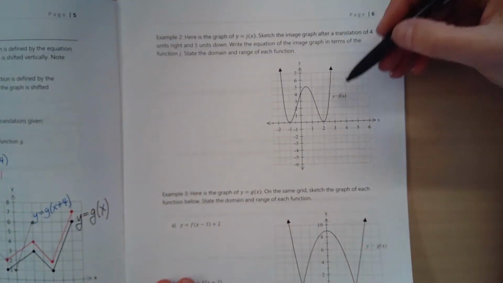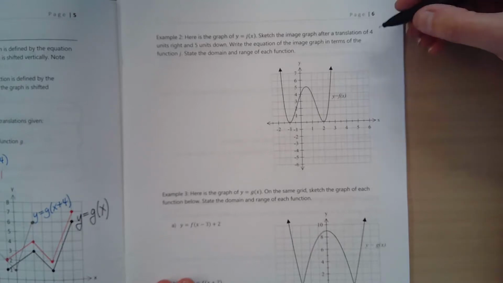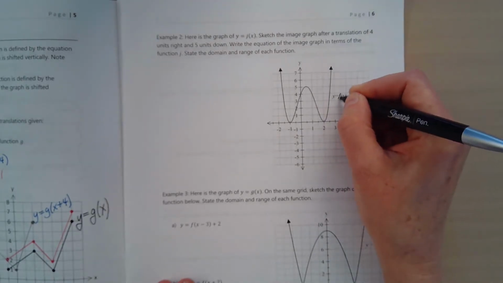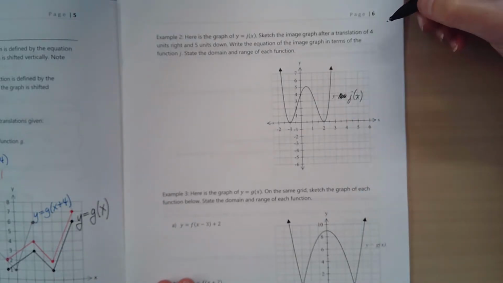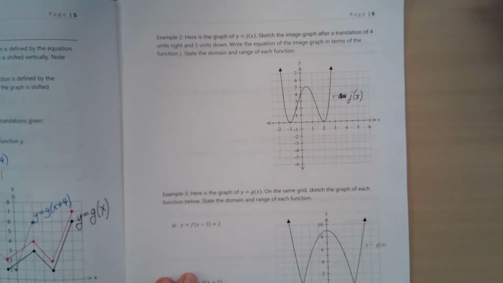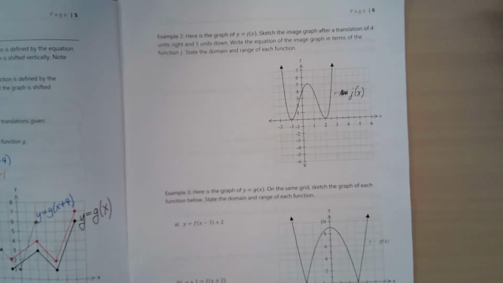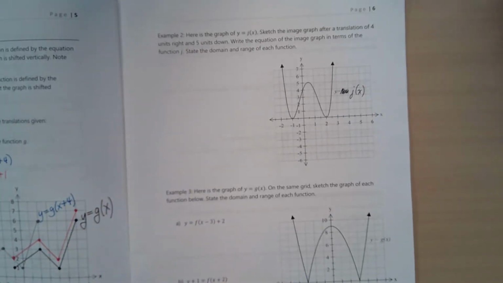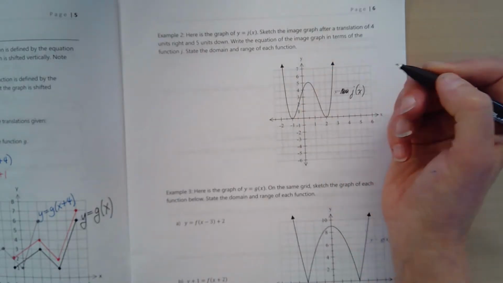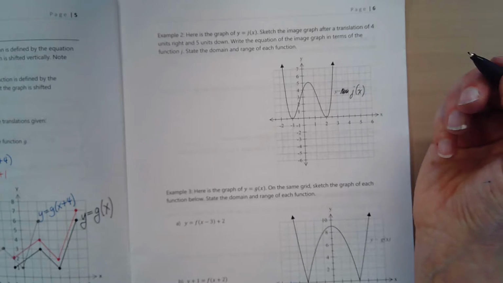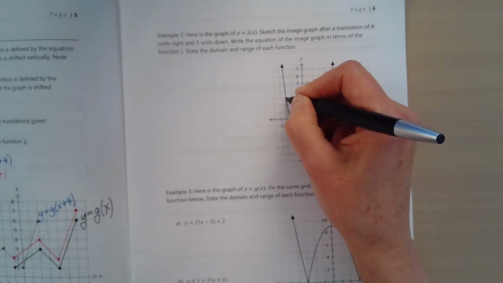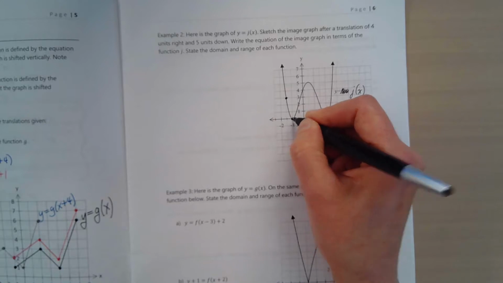Here is the graph of j of x, except it says f, so I'm going to change that to j. j of x. Sketch the image graph after translation of 4 units right and 5 units down. Write the equation in terms of the function j. State the domain and range. All right. This time they didn't give me any critical points to work with. Okay? Notice there are no nice points identified. So if they don't give you any critical points to work with, I'm going to suggest that we actually pick a couple of critical points. So I'm going to pick, I kind of see this one here. And I'm going to pick, yeah, the corners for sure.